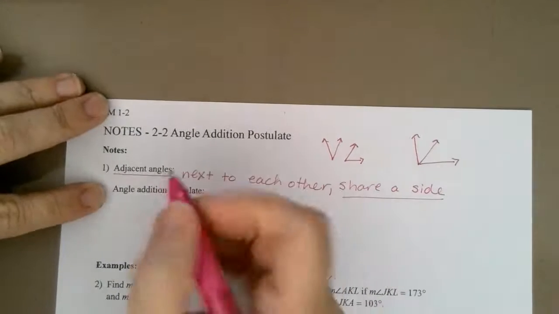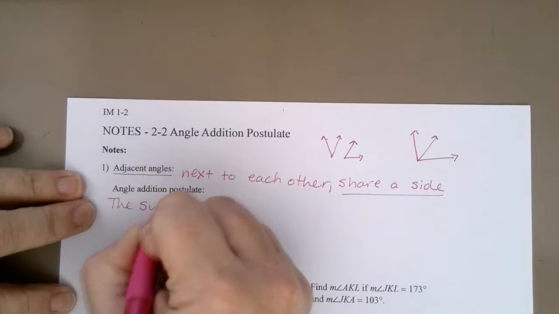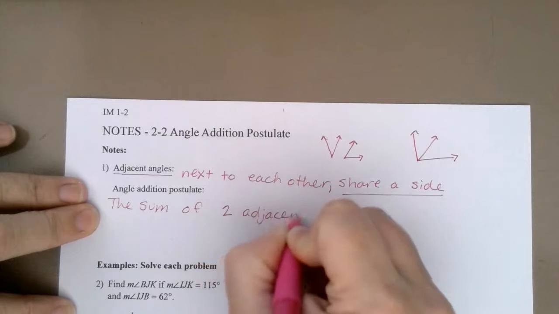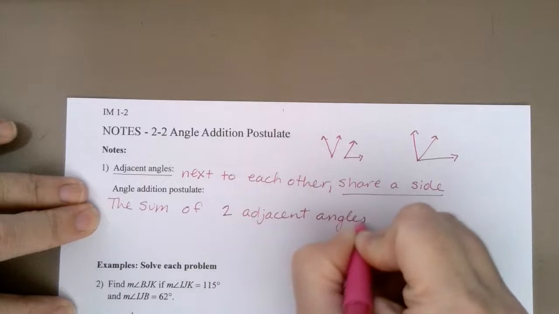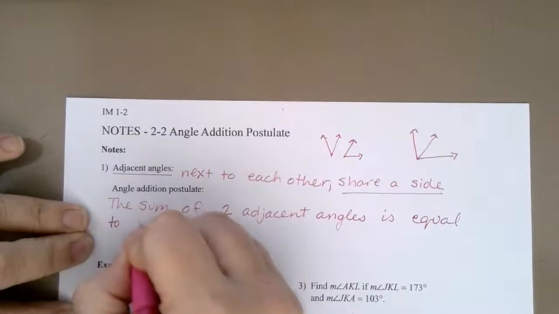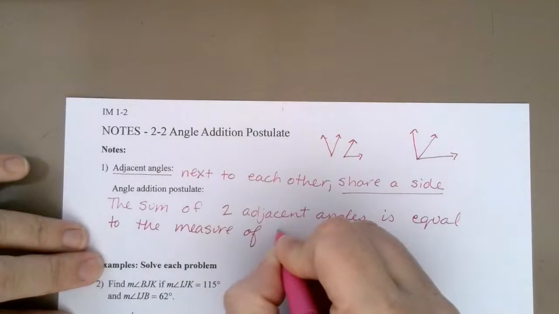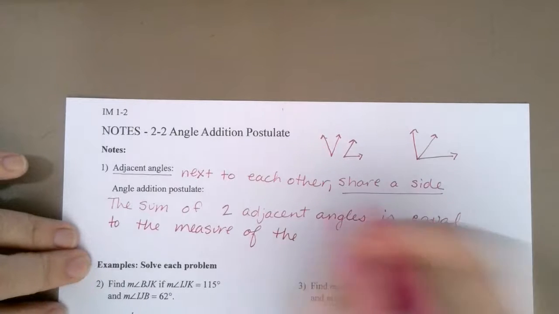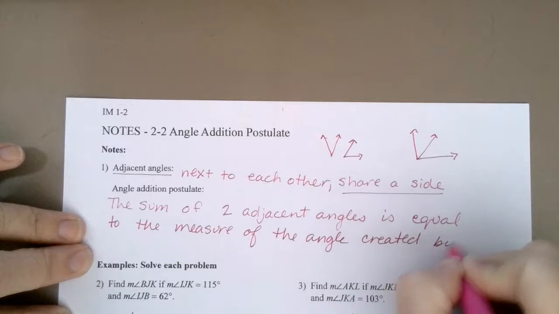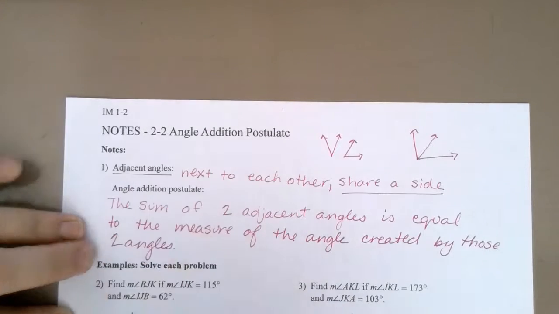Angle addition postulate. Here's our angle addition postulate. The sum of two adjacent angles is congruent or is equal to the measure of the angle created by those two angles. And that's kind of a Franken definition.